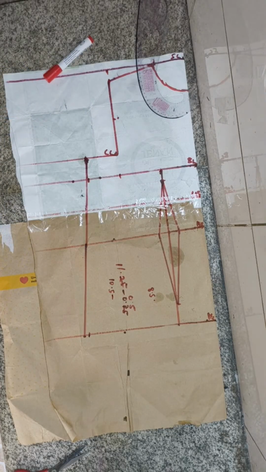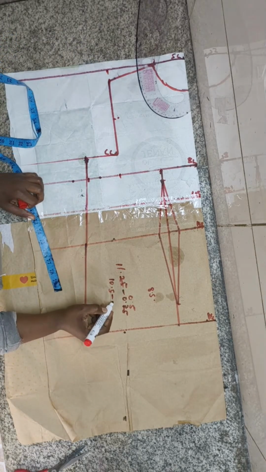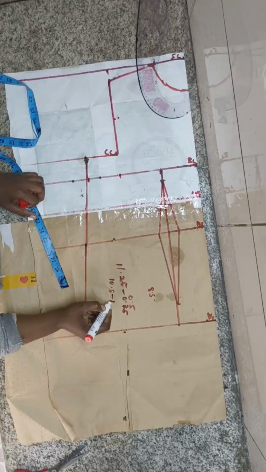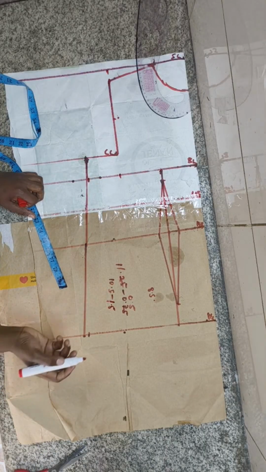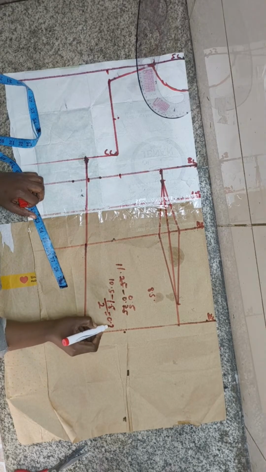So under bust divide by 4, I think mine is 8. Mine is 8. So 10 minus 8.5, I have 1.5. So you divide this 1.5 by 2, you get 0.75.